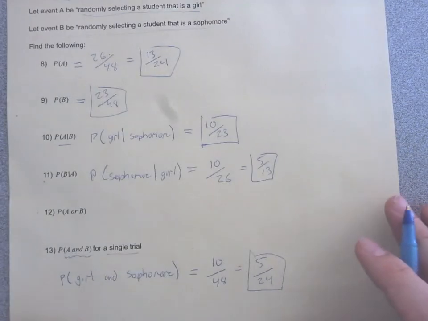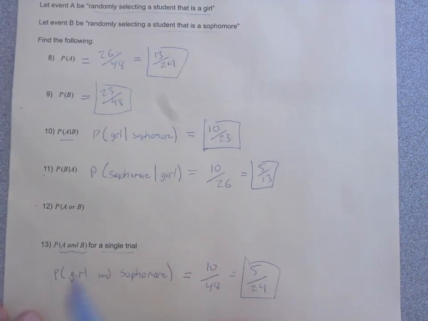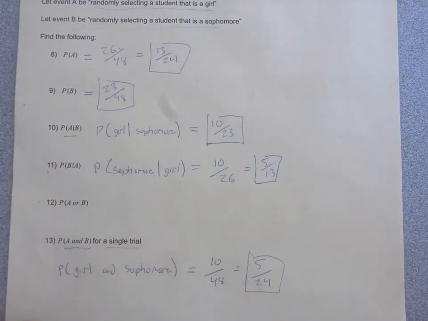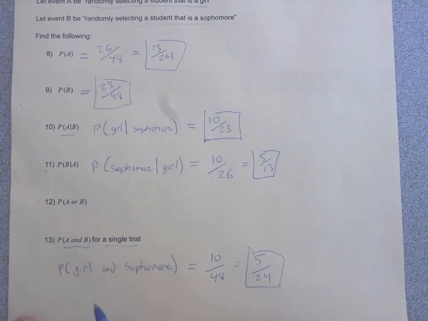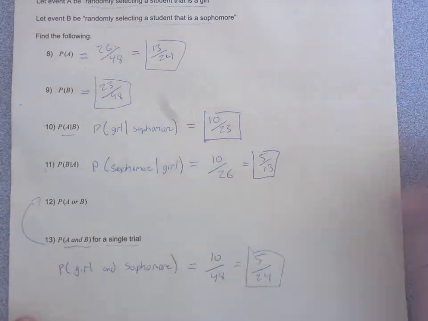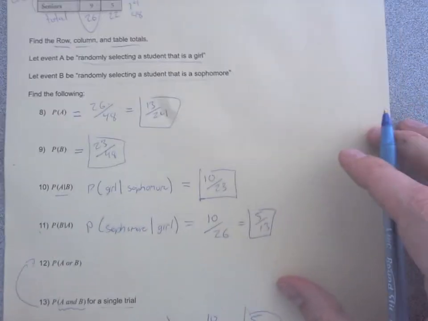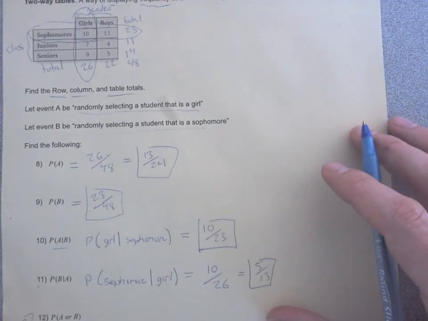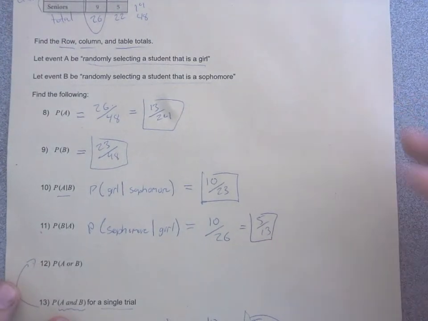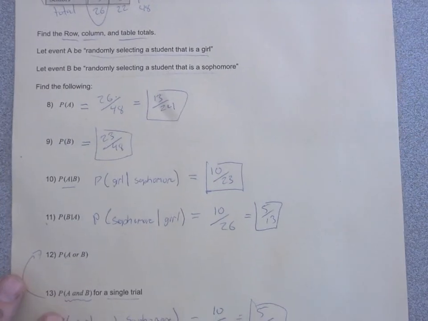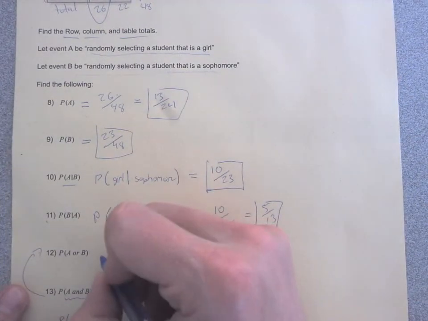So again, you've got to be careful with this phrase, because we treat them differently if this was two separate trials versus if it's one trial. And in this case, we're talking about one trial. Okay, now let's go up and talk about 12. Okay, so now, again, this is a single trial. What is the probability that we choose a student that is either a girl or a sophomore? Okay, so let's take a look at that.